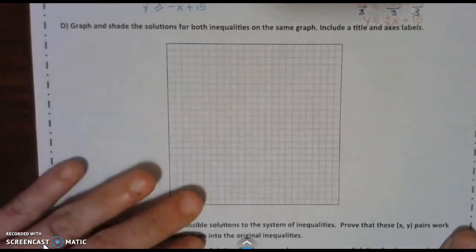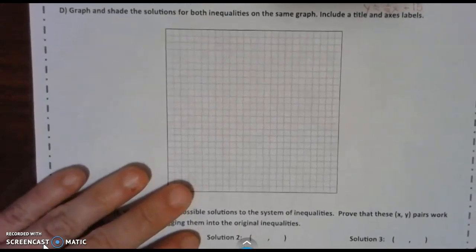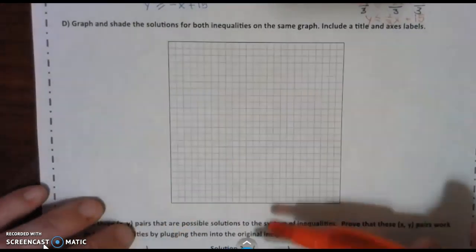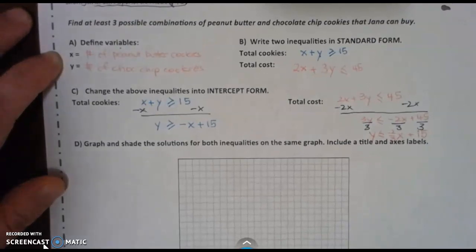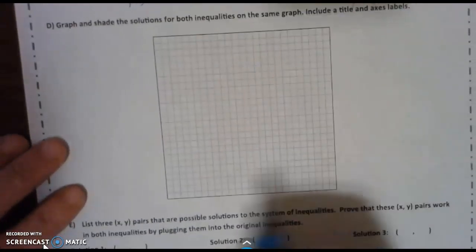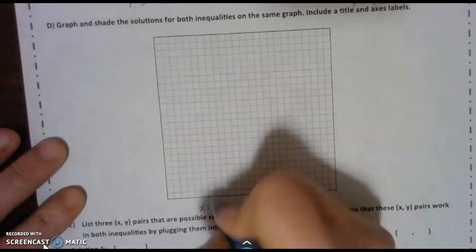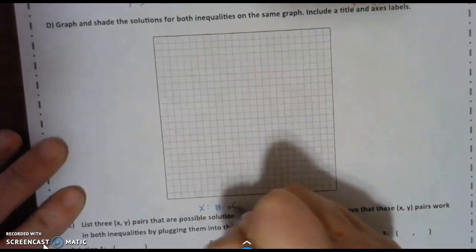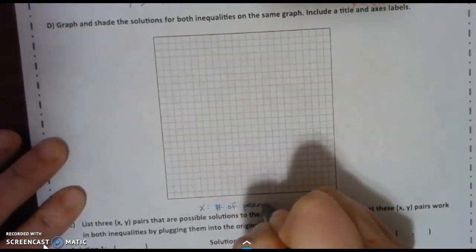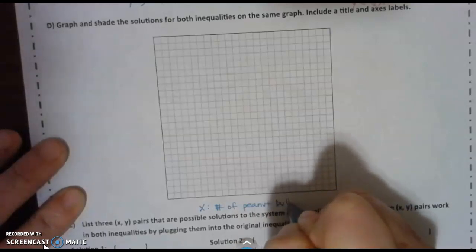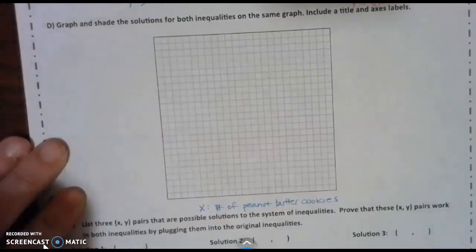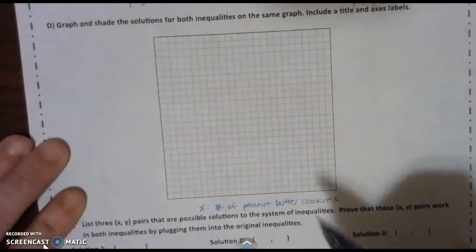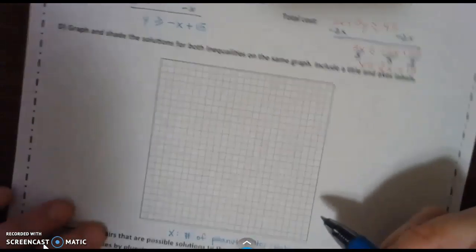Okay, so then I am going to start to graph it. And to do that, we need to mark our x and y axis. So x, what did we say x was? X was the number of peanut butter cookies. So x is number of peanut butter cookies, and then y is the number of chocolate chip cookies.